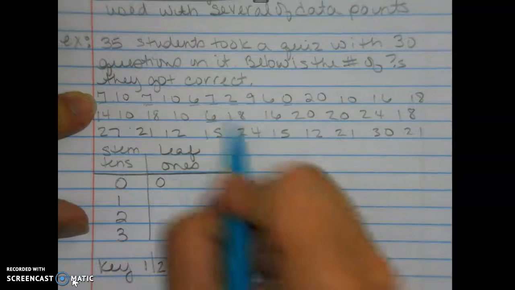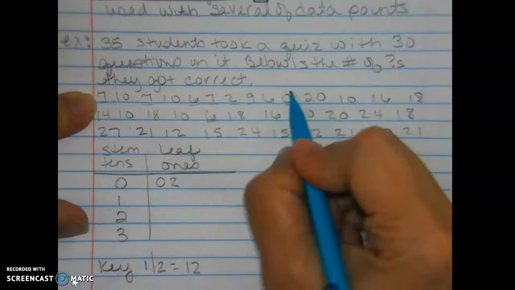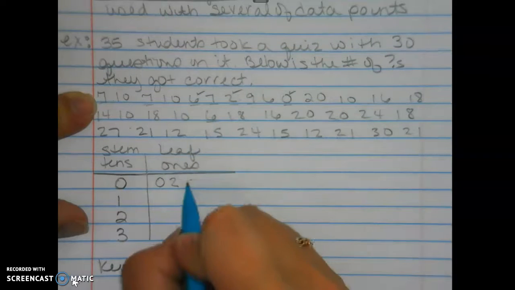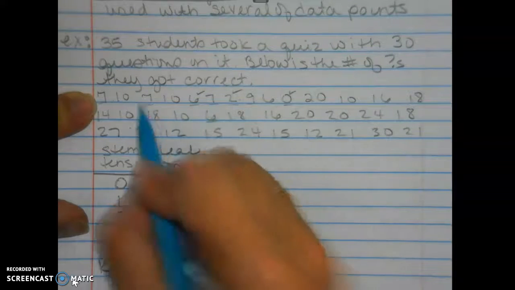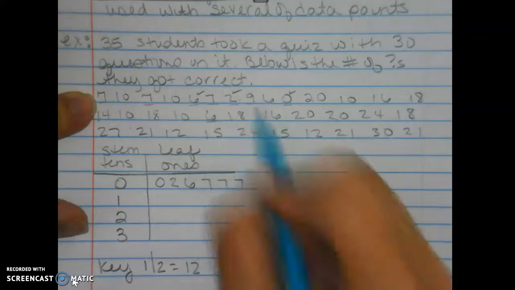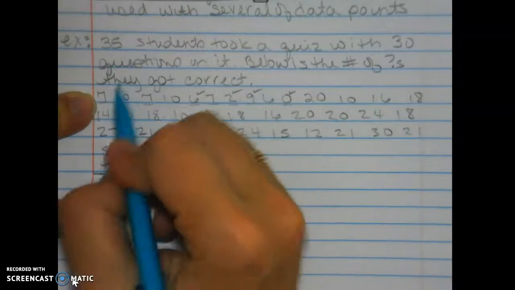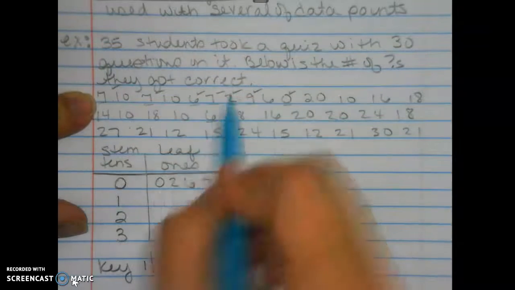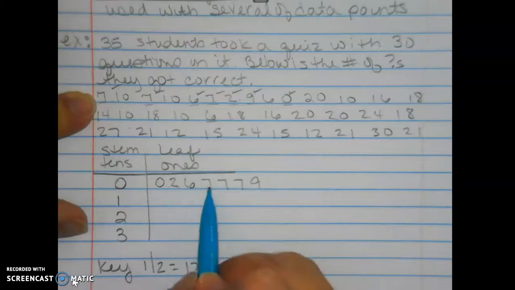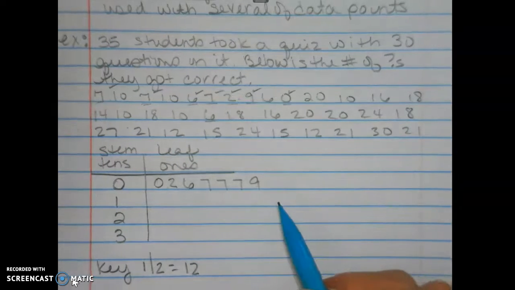So 0|0 is 0. 0|2 is 2. 0|6. And I have 3 7s. Oh, and I have a 9. So I can see here, I had 1, 2, 3, 4, 5, 6, 7 single digits.